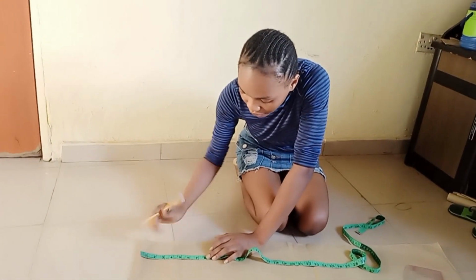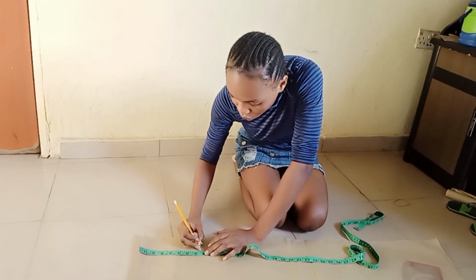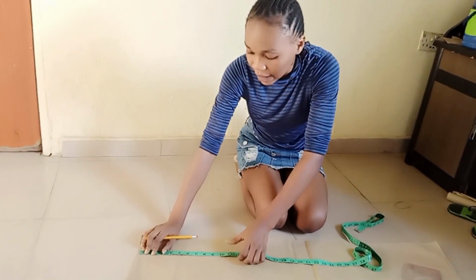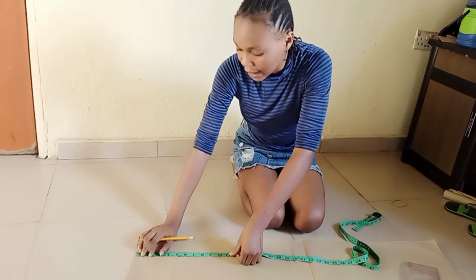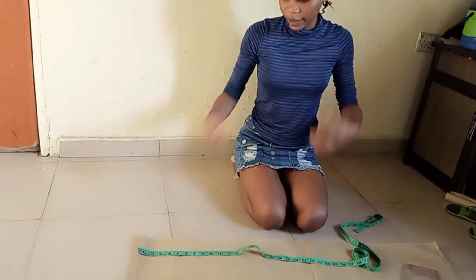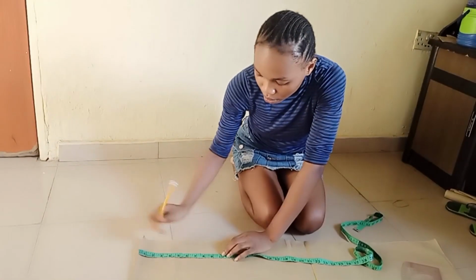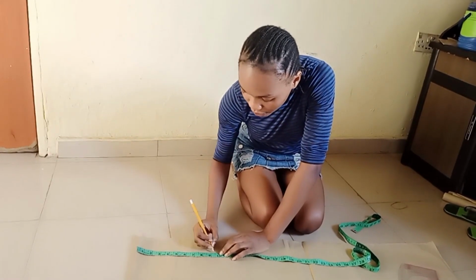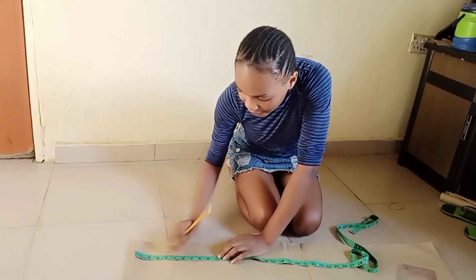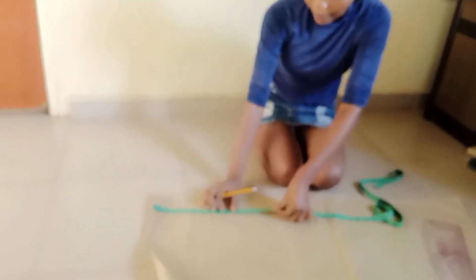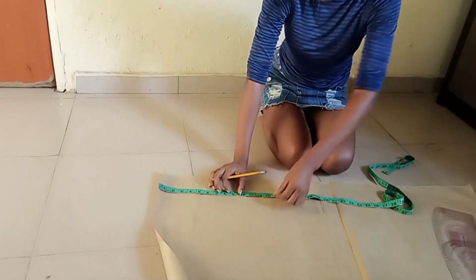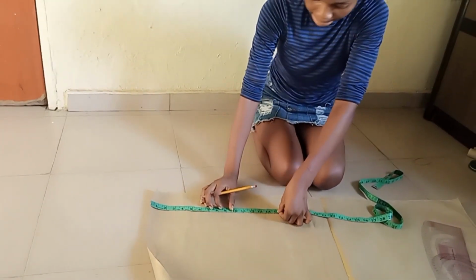First of all, don't forget the client armhole. Then after that, the client nape to bust point. So my client nape to bust point is 9.5 here. Can you see it? Then my client nape to waist, which is 15.